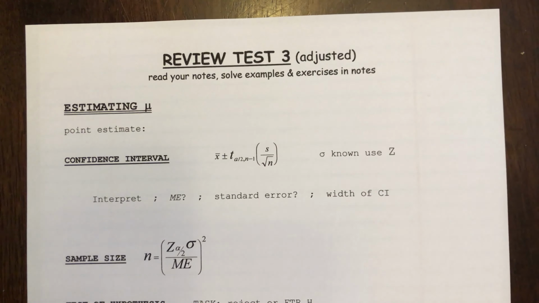Okay. So this is the point estimate for mu, but again, all parameters have their own point estimate. And the accuracy of this point estimate depends on the sample size, okay? You can see it in the formula. So the bigger the sample, the more accurate your value is.